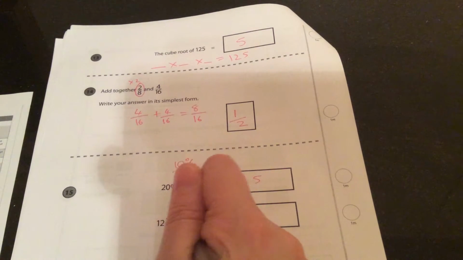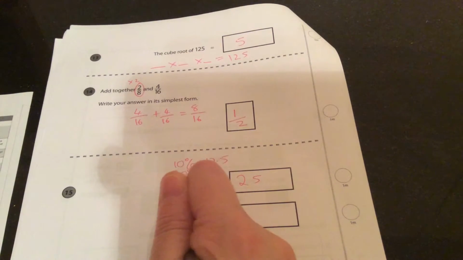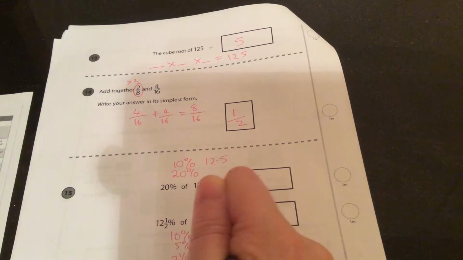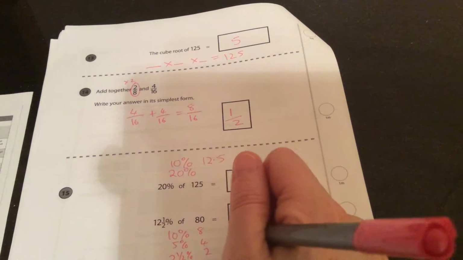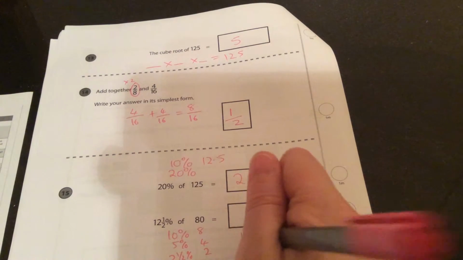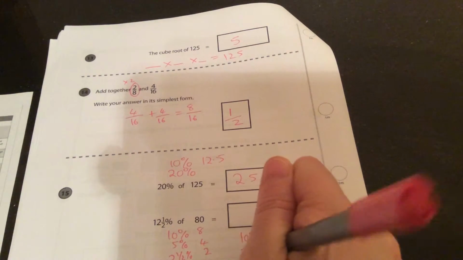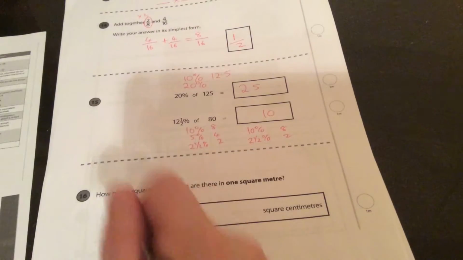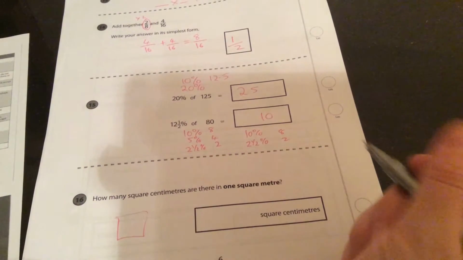I'd find 10%, which is 8. I would find 5%, which is 4. I'd find 2.5%, which would be 2. I want 12.5, so I put my 10 and my 2.5 together, which is 8 and 2, which gives me a total of 10. Drawing this would help you see it.